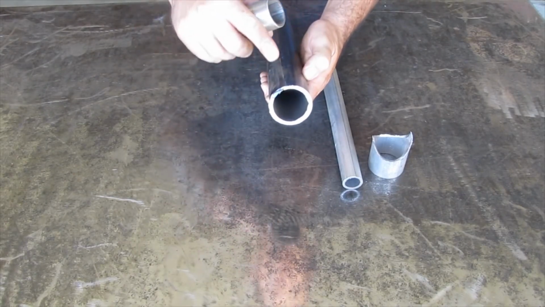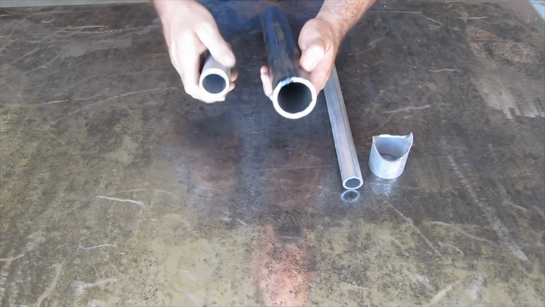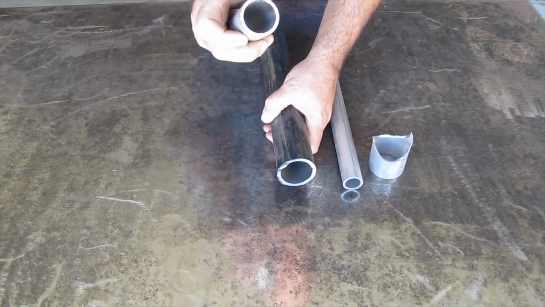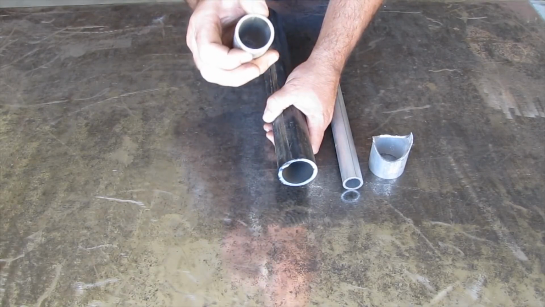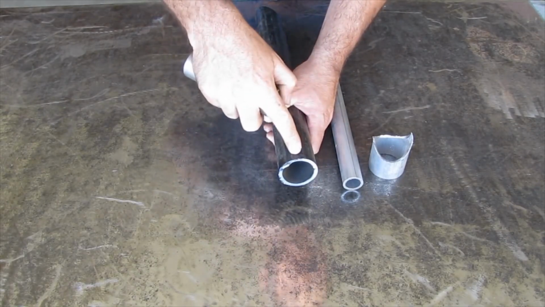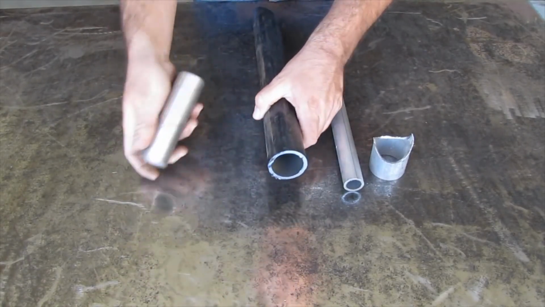The reason for that is that pipe is measured by a nominal inside dimension, whereas the tubing is measured by a very precise outside dimension. So this is almost exactly 1.5 inches on the outside, where this is slightly larger than 1.5 inches on the inside. As you can see, they telescope.